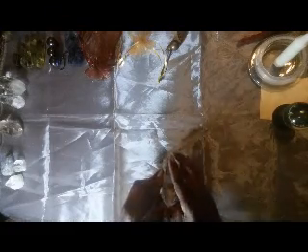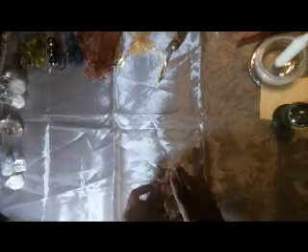Today I would like to talk to you about a crystal grid for healing. Now, some of the main crystals that are used for healing is a quartz crystal. And with these, I'm going to show you a grid using the double terminations.